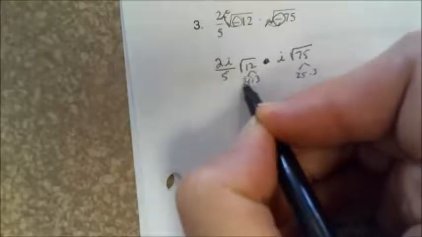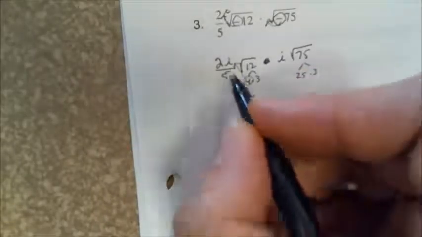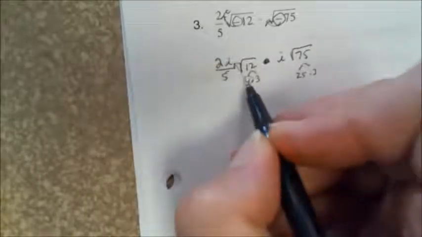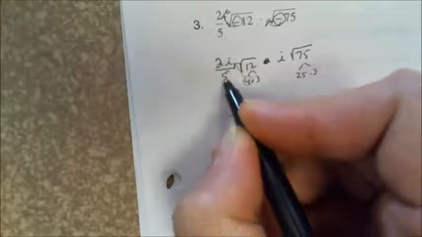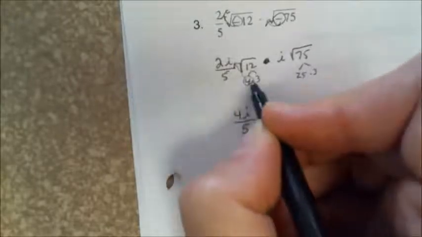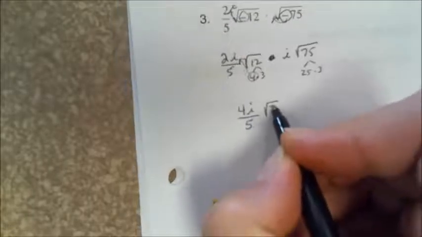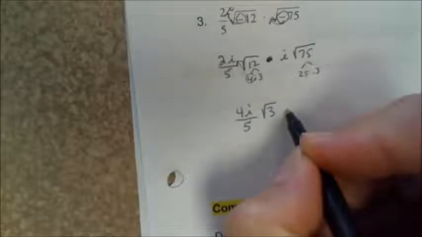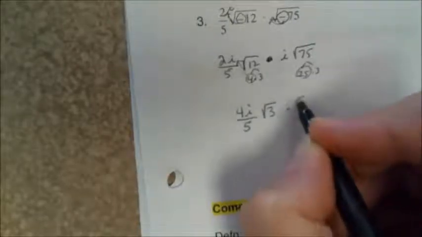So you're going to take the square root of 4 and it becomes a 2 and it goes in the numerator. So 2I times 2 is 4I over 5. Remember, 5 doesn't get multiplied by anything. Just that 4 goes up to the numerator, and you're left with the square root of 3. And then you're going to multiply that by the square root of 25, which is 5I, and then you're left with the square root of 3.